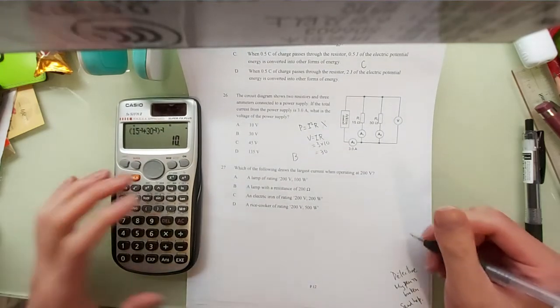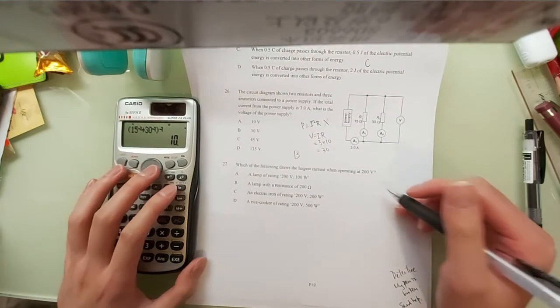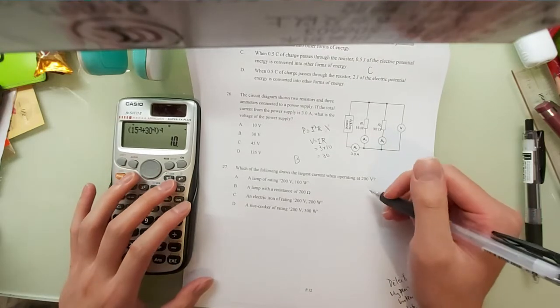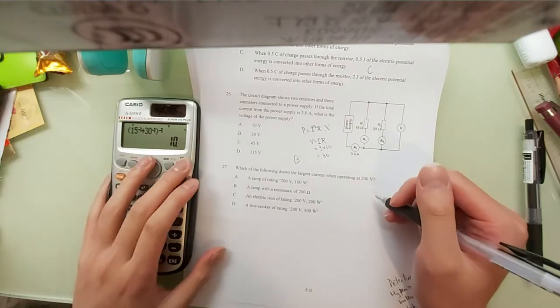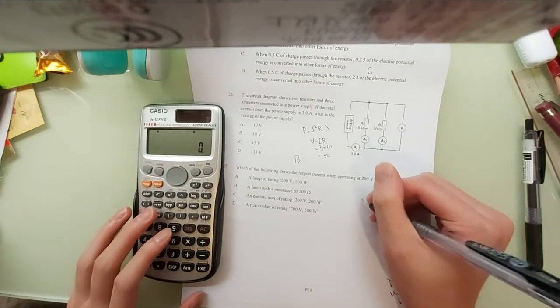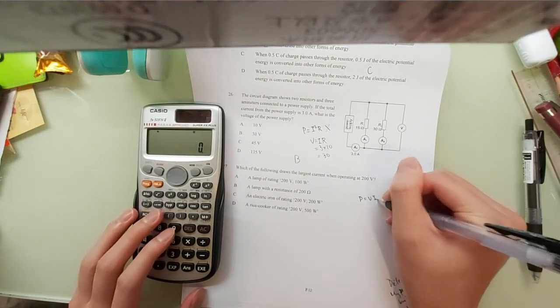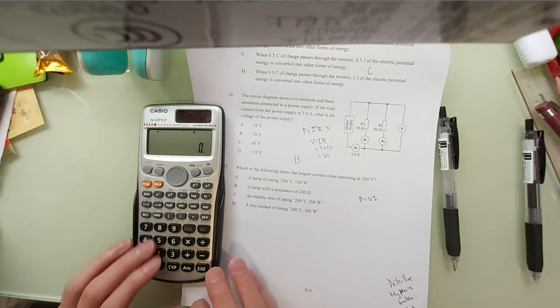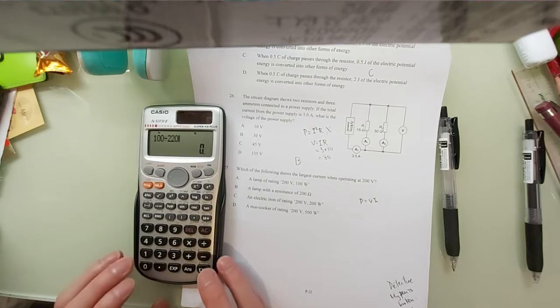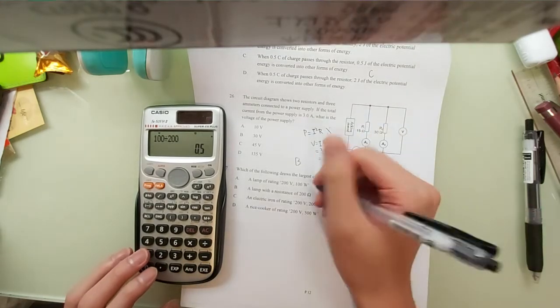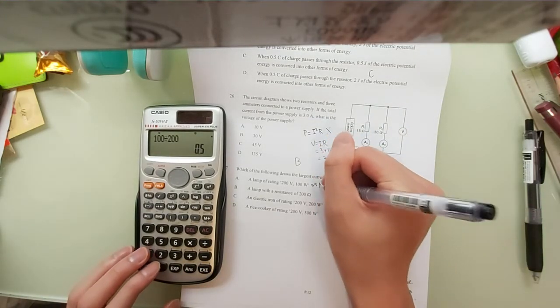I can't write anything, I swear. Which of the following draws the largest current when operating at 200 volt? Largest current. So now this is what I'm doing. 100 volt, 0.5 ampere.